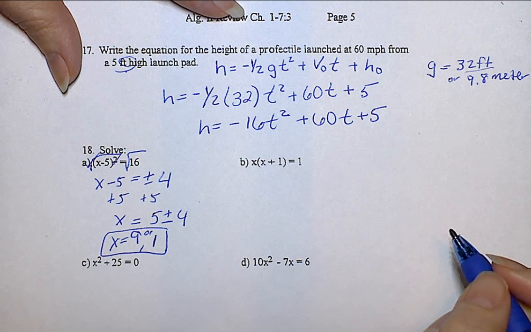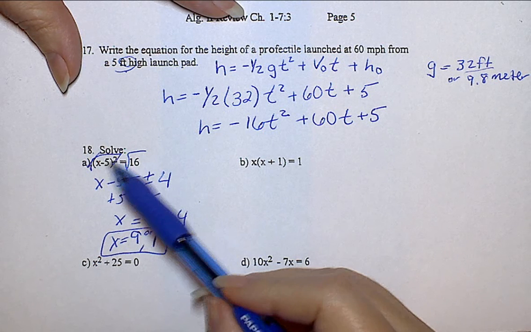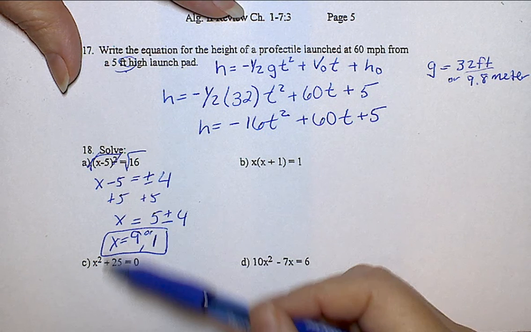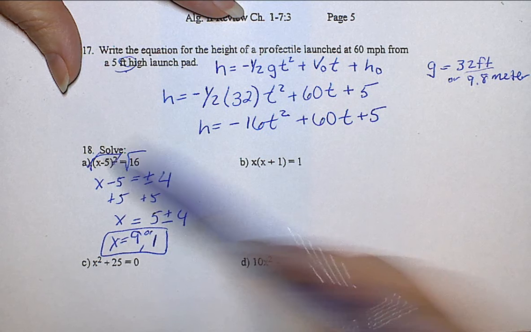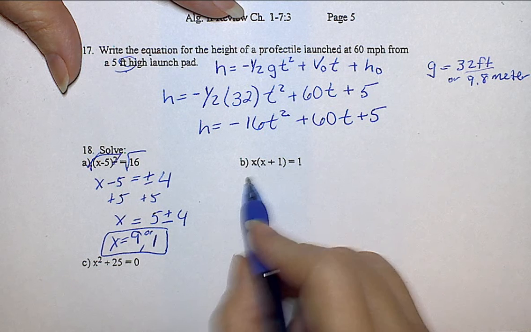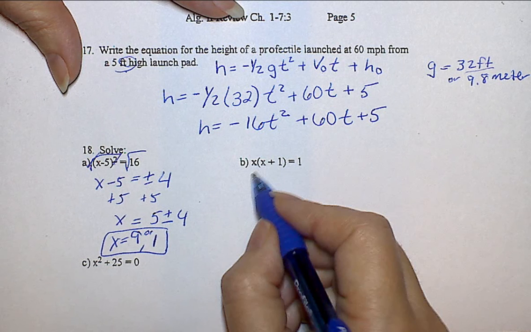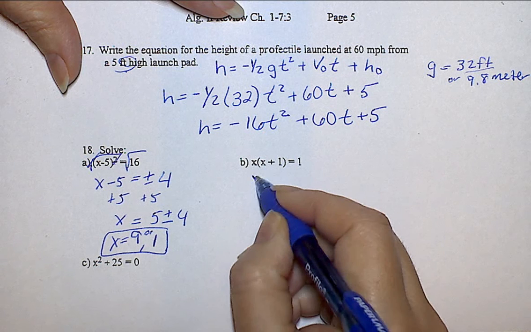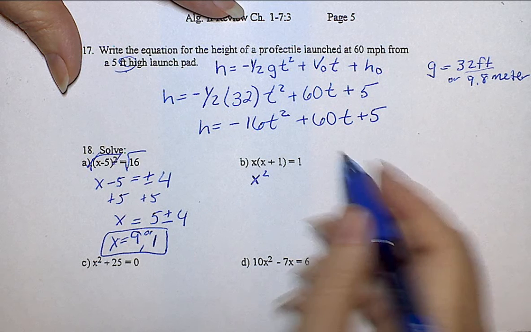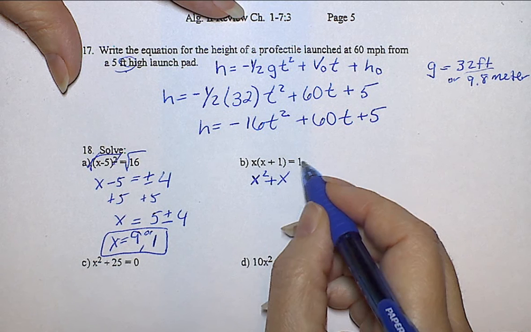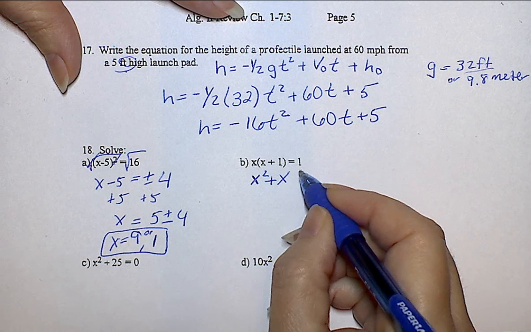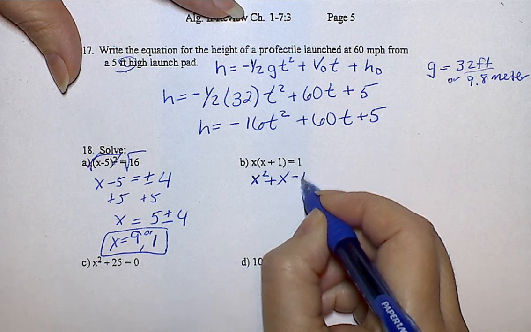Alright, now you could have multiplied it out and then used the quadratic, which is fine. However, if you can get the square by itself on one side, you can take the square root. On this one, see how the square is not by itself? You must multiply it out and use a quadratic. So you have x times x is x squared. What is x times 1? X. And then I'm going to bring this to the other side because the quadratic has to be set to 0. So we're going to go minus 1 is equal to 0.